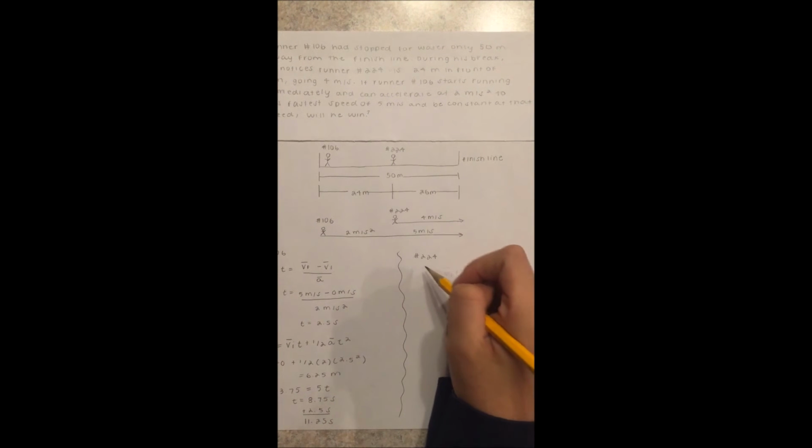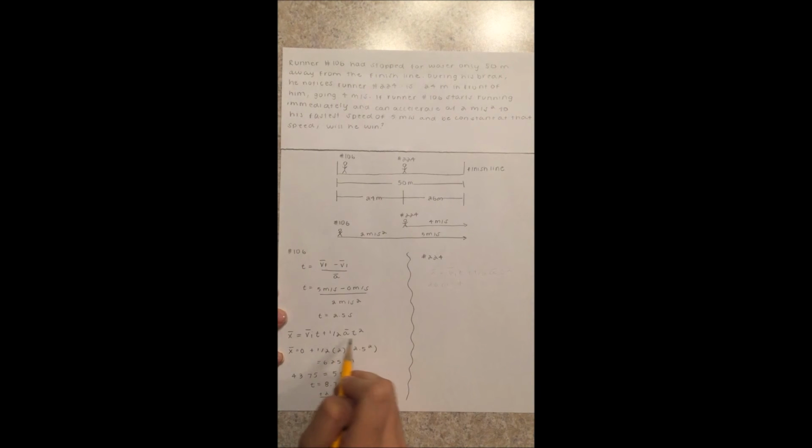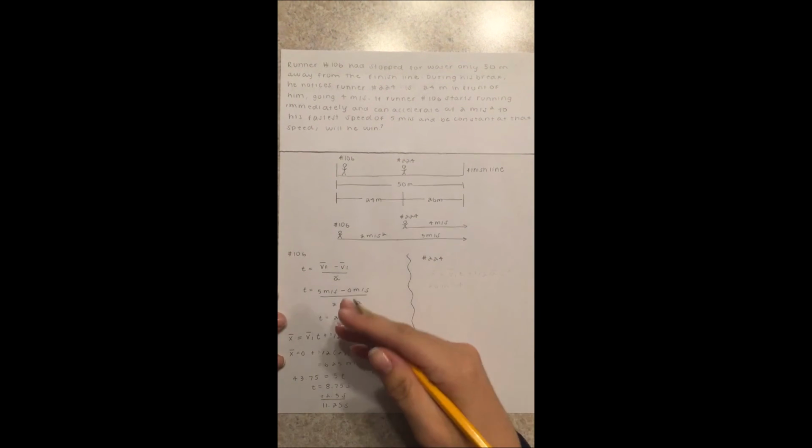So for number 224, we know that he's going a constant velocity of 4 meters per second. So if we were to solve for the acceleration, it would be 4 minus 4 over the time. And either way, that would be 0, because like over here, the 4 minus 4 is 0. And so the acceleration as a whole would be 0. So like we had over here, this whole part would just equal 0. So we know how far he had to go until he reached the finish line, which is 26 meters.